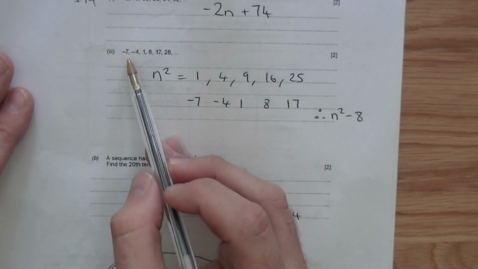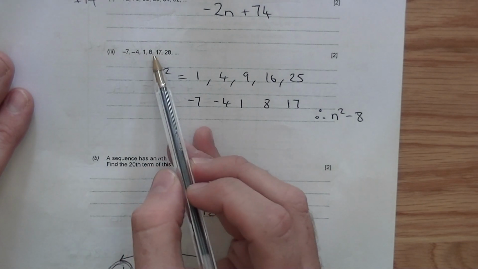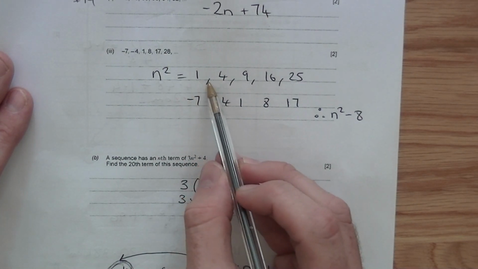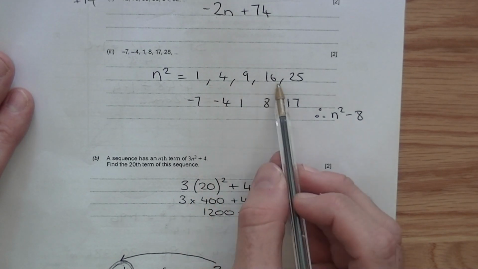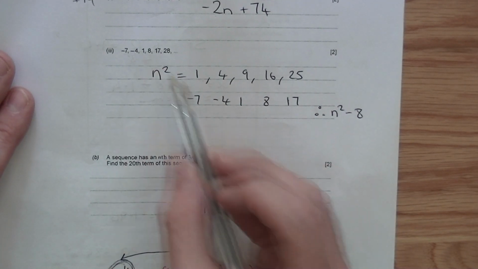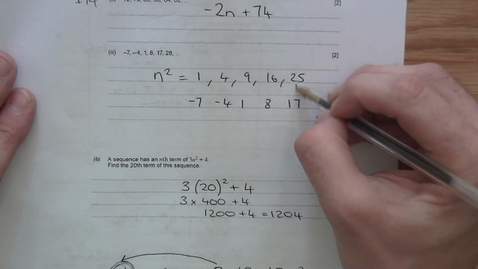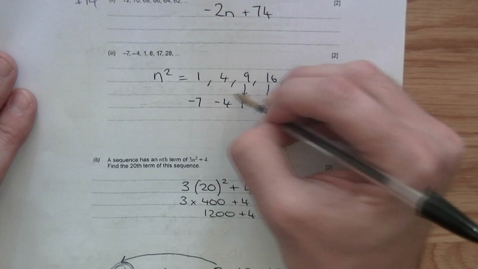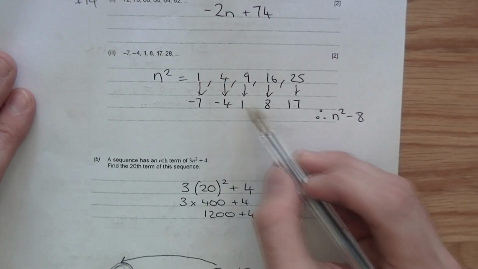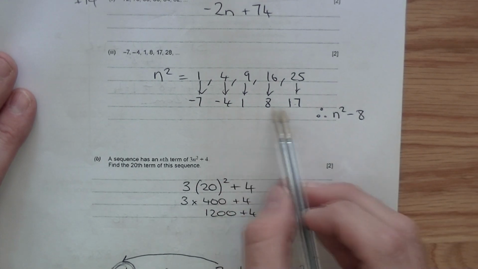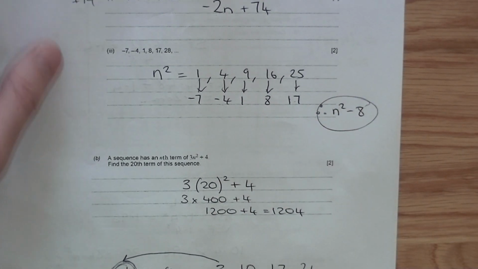The next one, it's changing. It's going up 3, 5, 7, 9, whatever, okay? So I write out the n squared term, 1, 4, 9, 16, 25, and then I write what I've actually got underneath, minus 7, minus 4, 1, 8, 17. You might notice that every number in the sequence I'm talking about is 8 less than the actual number. So this sequence here is n squared minus 8.